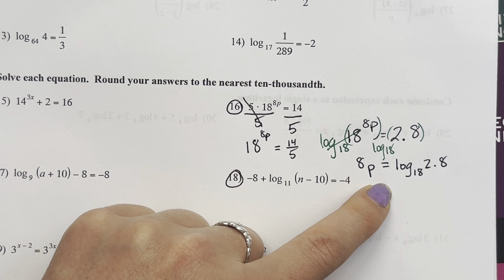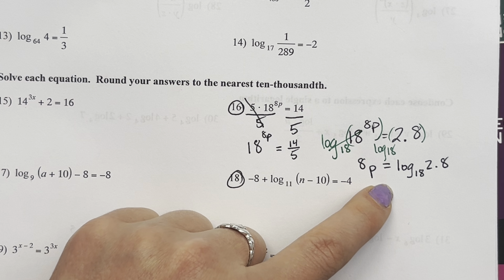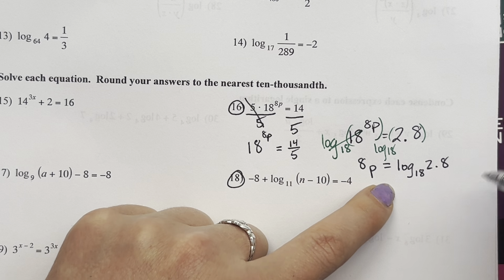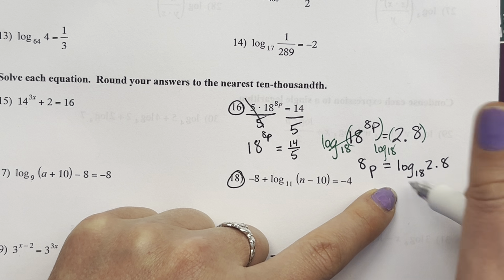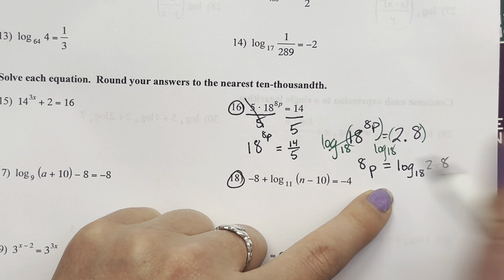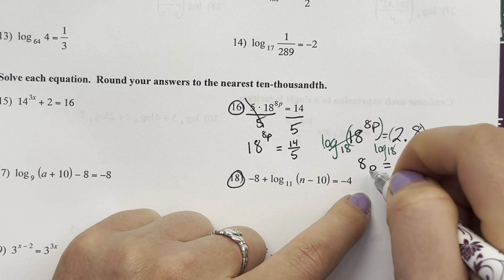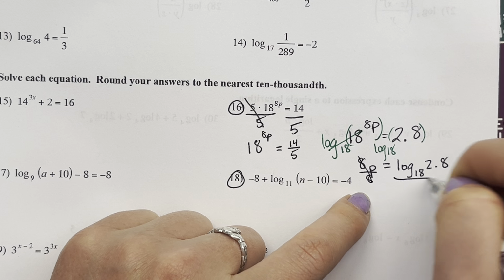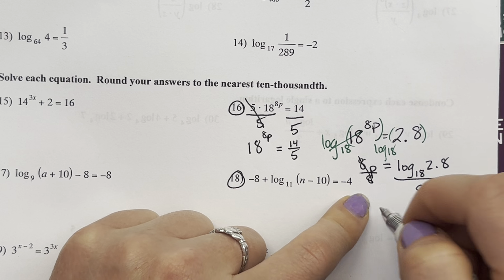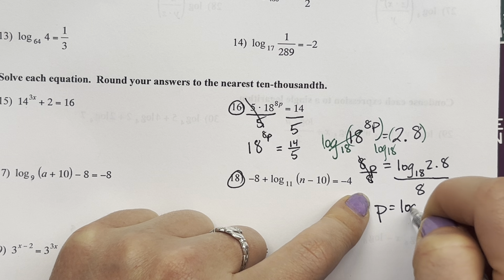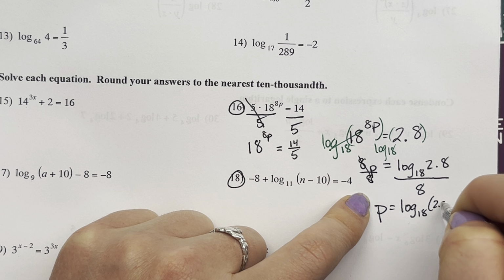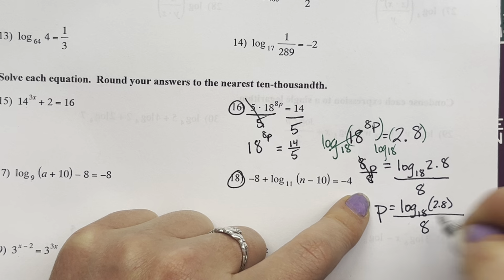That's a number, and I do need a calculator. I don't have one near me, which sucks. But to finalize whatever this decimal is, I need to divide by 8 on both sides. And that's my final answer. P is whatever log base 18 of 2.8 all divided by 8 is.